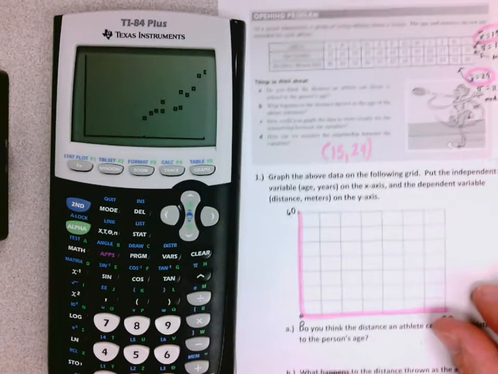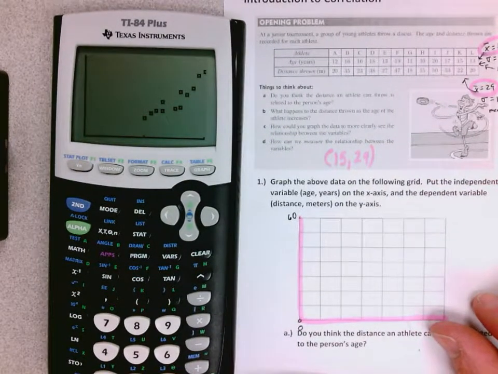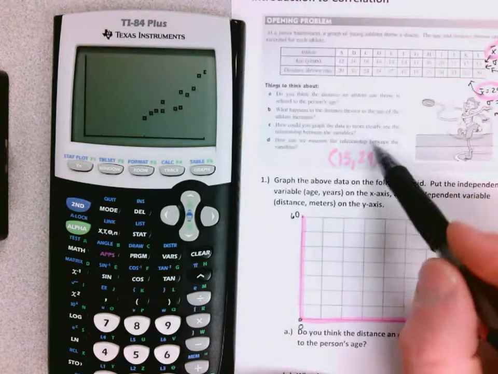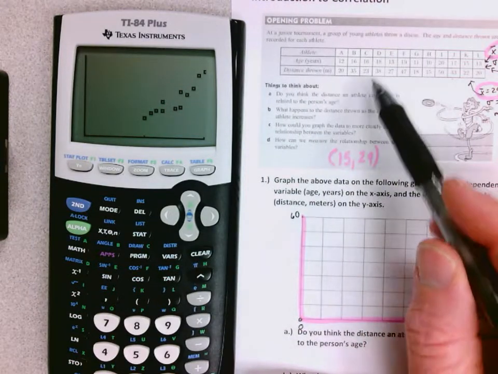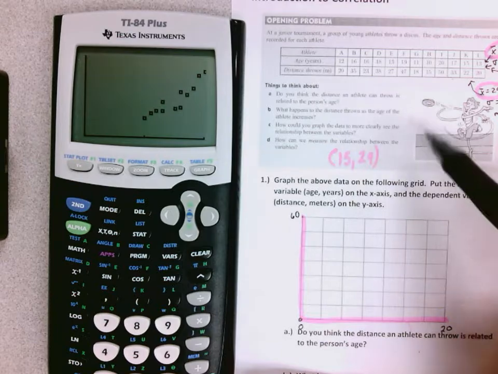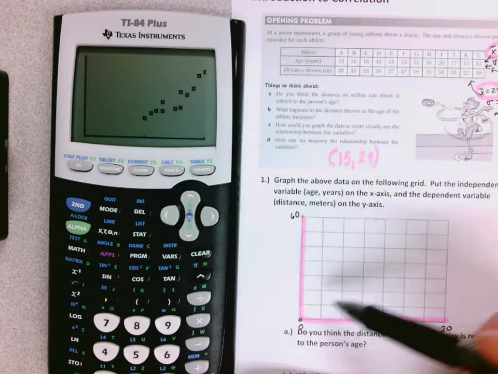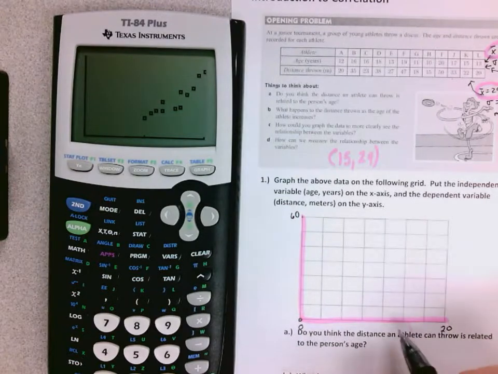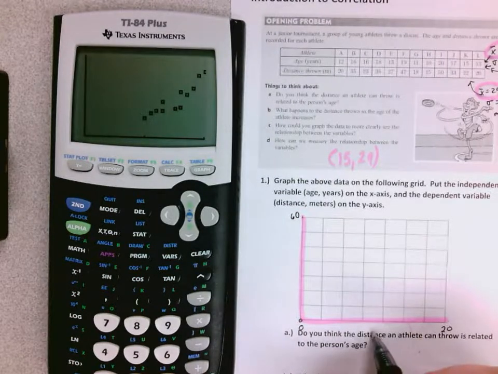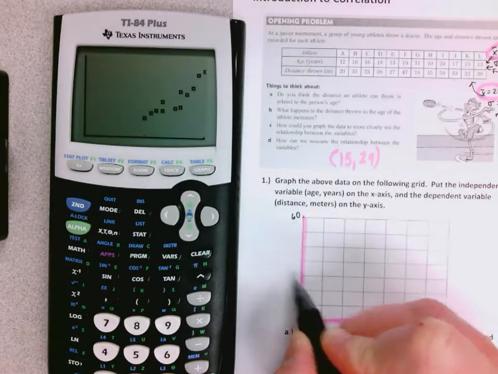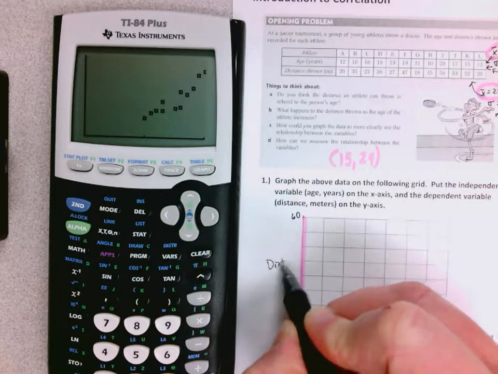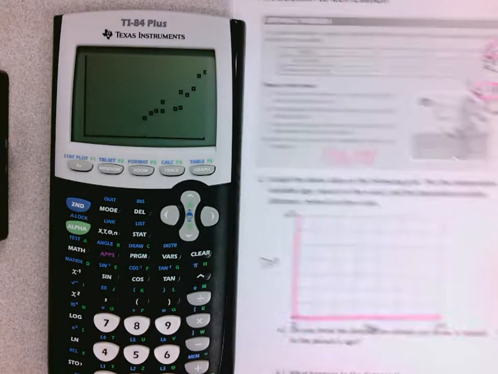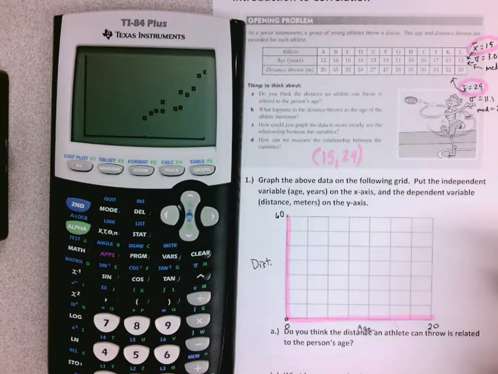So if it's actually asking you to make a scatter plot, at this point you need to make a scale and then plot the points. There's not very many points. Couple things to think about: make sure you label age here, distance here, and then you're going to go about plotting all those points. Just make this video not too long.